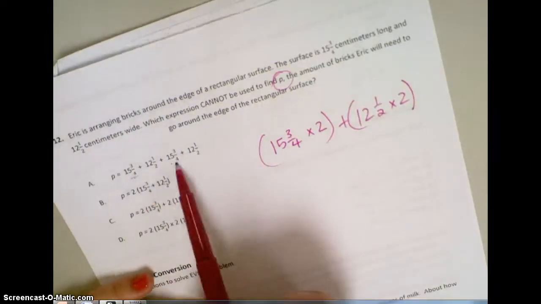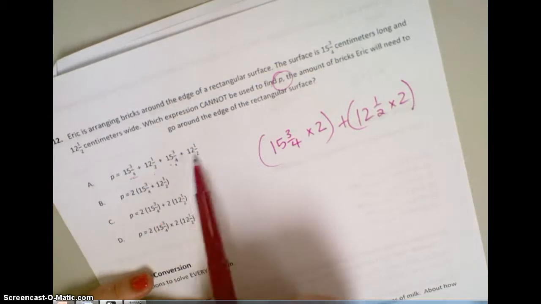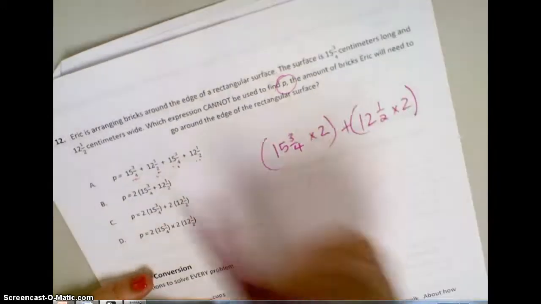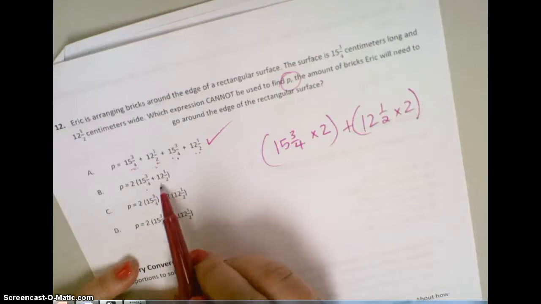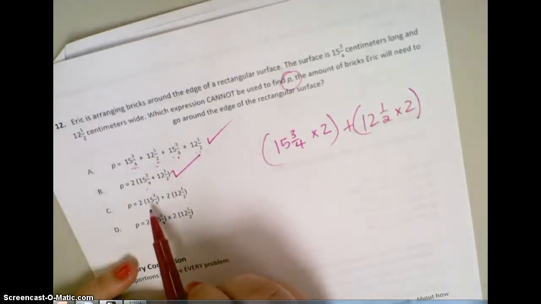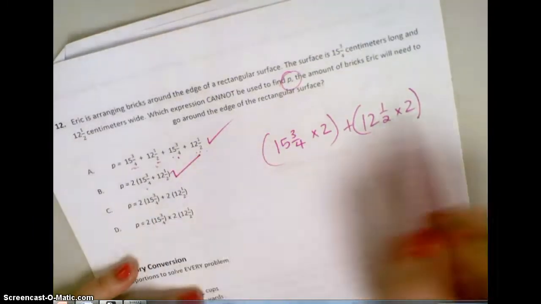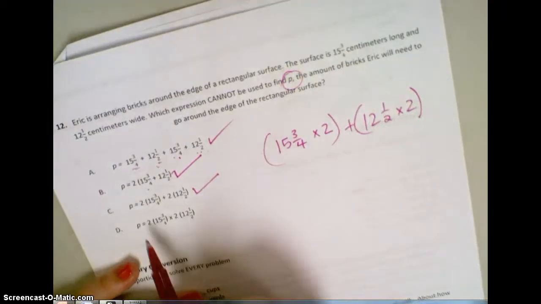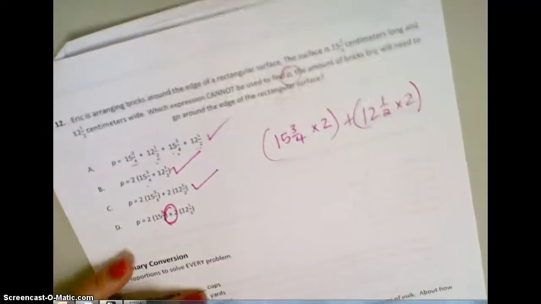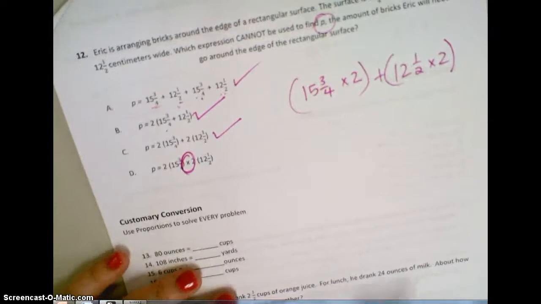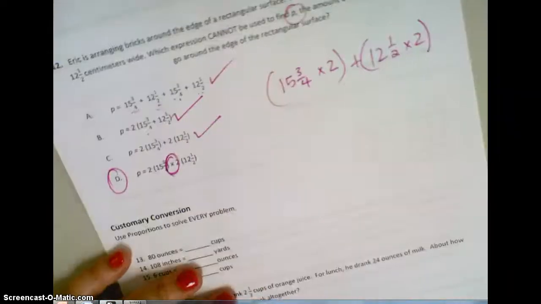Well, that would be 15 3/4 times 2. 12 1/2, 12 1/2. That would be 12 1/2 times 2. So that works. 2 times 15 3/4 plus 12 1/2. Well, that works. 2 times 15 3/4 plus 2 times 12 1/2. That's what I just did. 2 times 15 3/4 times 2 times 12 1/2. This right here, we don't want to multiply them. We want to add them. So that would be our incorrect answer.